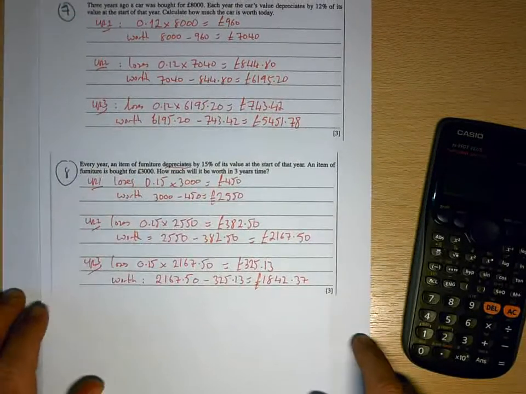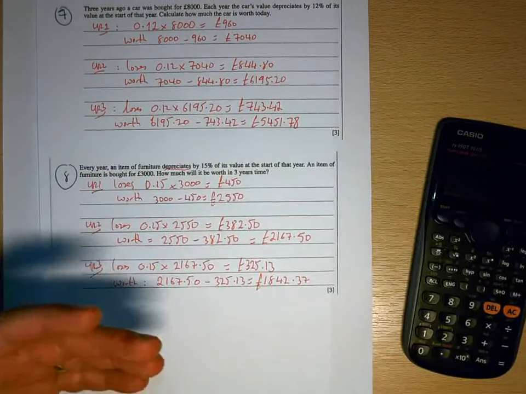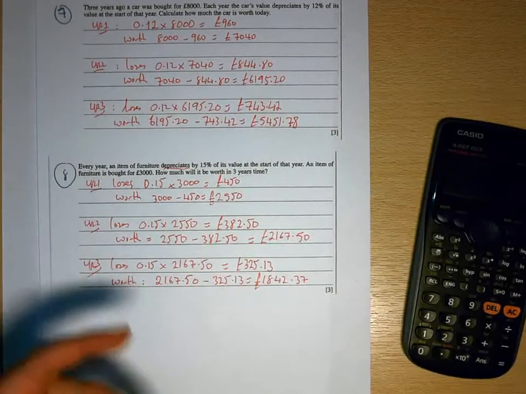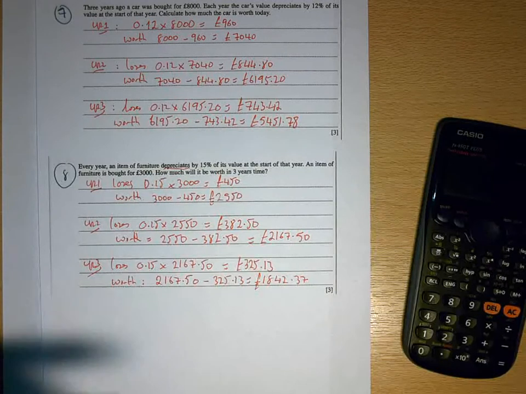So that's simple interest and compound interest and compound depreciation, which hopefully you'll find quite a straightforward thing. The method is fairly repetitive. Once you've learned to calculate a percentage and either add or subtract it, those marks should be fairly easy 3 marks for you to earn.